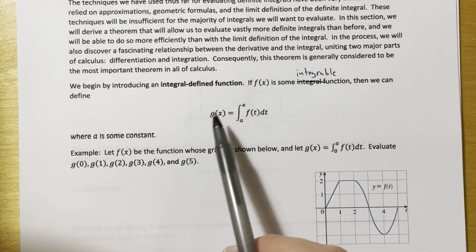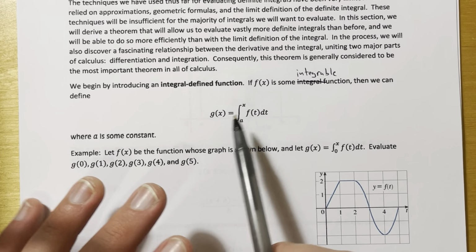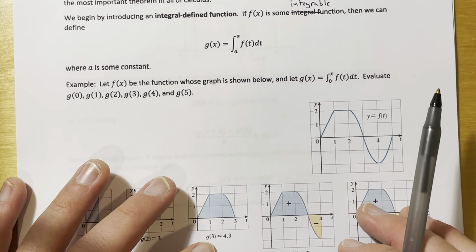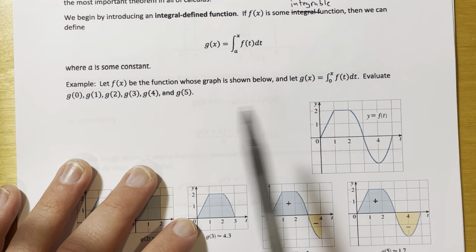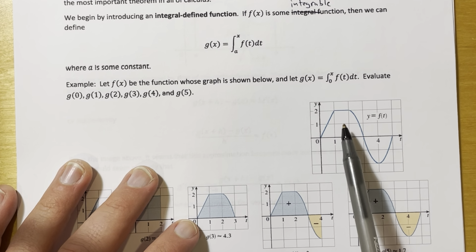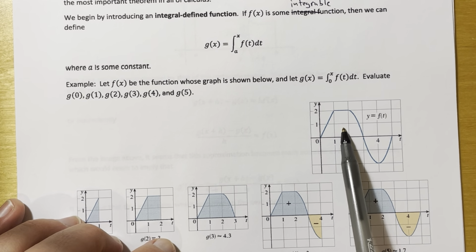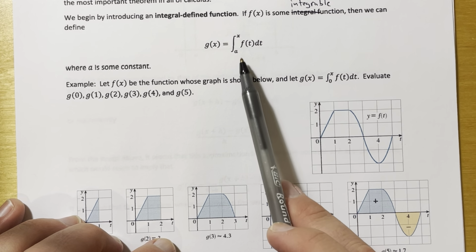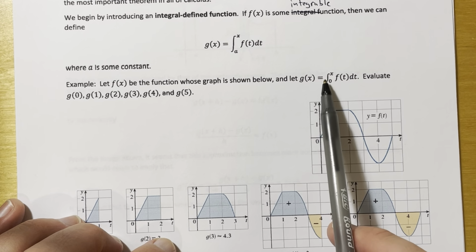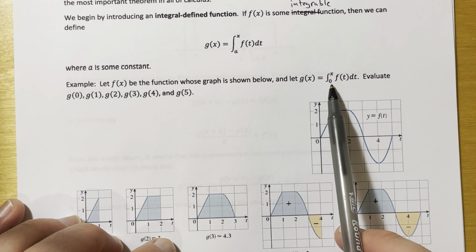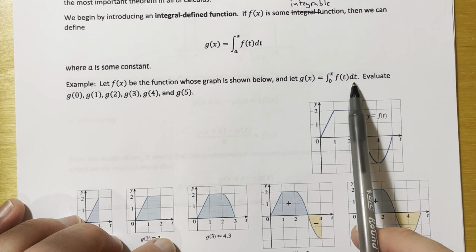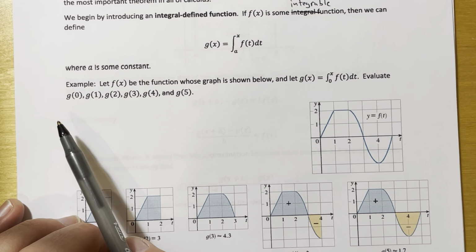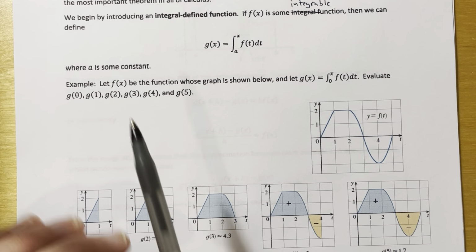Okay, how do you interpret this function though? What does this actually do? Let's use an example to illustrate how this kind of function works. Let's suppose that f of x is the function that's shown here in this graph, and we're going to define g of x to be this type of function where our constant a is chosen to be 0. So it's the integral from 0 to x of f of t dt. And we're asked to evaluate several values. What is g of 0? What is g of 1 and g of 2, and so on and so forth?